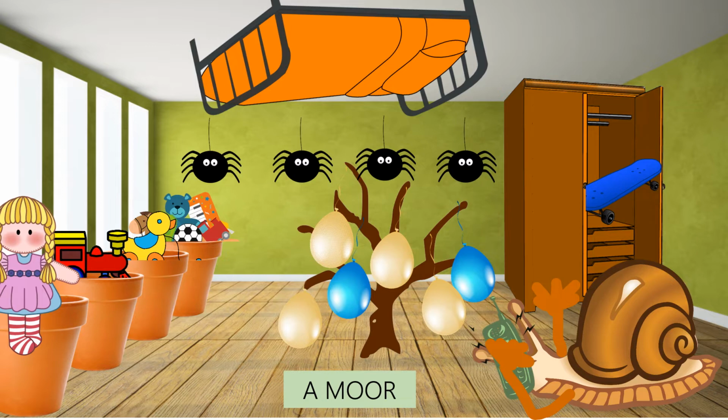Now, what is growing on the tree? Balloons, yes. What color are the balloons? 2 balloons are blue, 4 balloons are white. What is in the wardrobe? There is a skateboard in the wardrobe, right? What is on the wall? There are 4 spiders on the wall. Who is talking on the phone? A snail is talking on the phone.